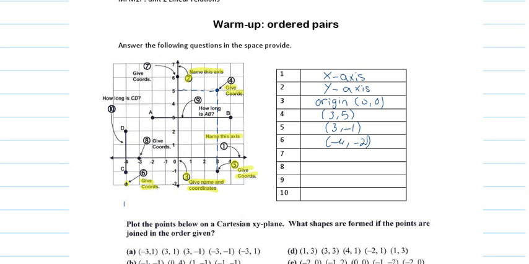For 7, it's asking you to find the coordinates of this point. 0 and 6. Okay, this is where you have to be careful, right? What's the value of x? The value of x is 0, right? What's the value of y? 6. So it's 0, comma, 6, because it goes x, y.